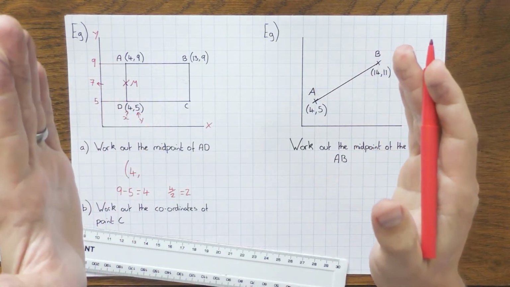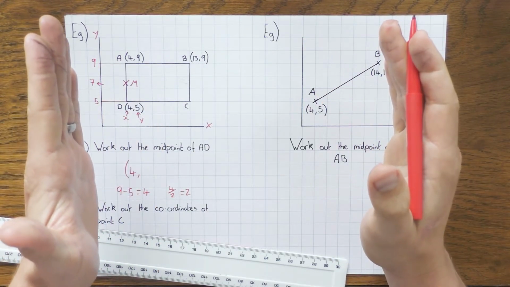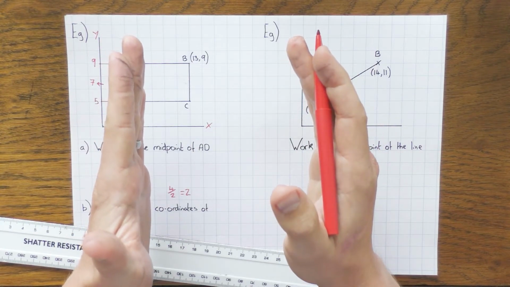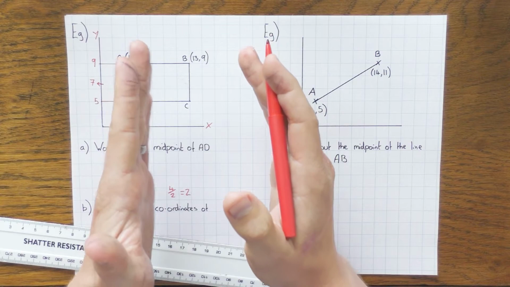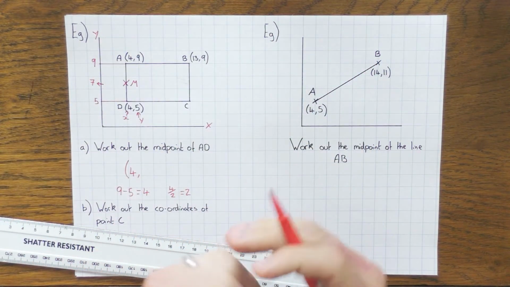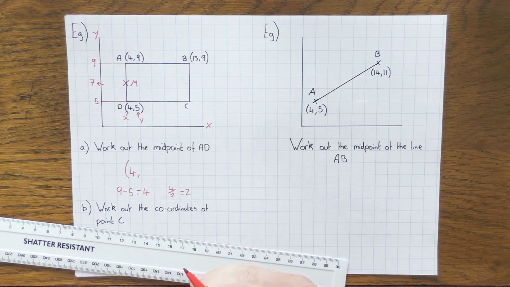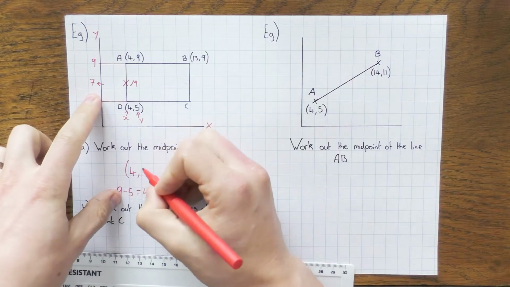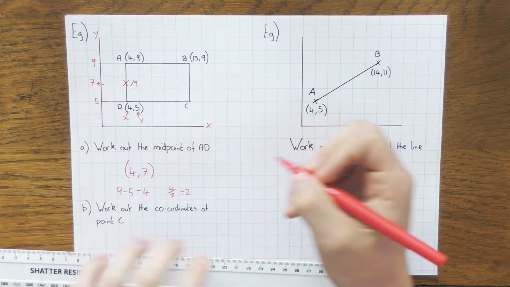Alternatively, you could go, right, I've got 5 and 9, I'm going to go in 1, that's 6 and 8, go in 1 again, it'll be 7 and 7. So that's the alternative way to do it. Basically like finding the median on a number of averages. You keep going in until you find the middle. Either way, the y-coordinate there is 7.